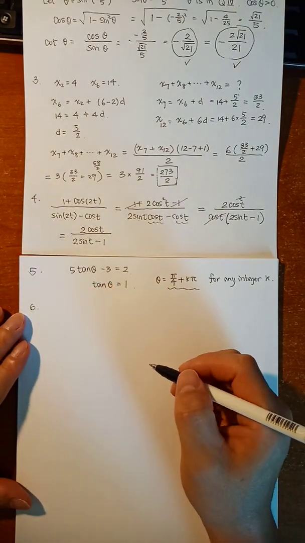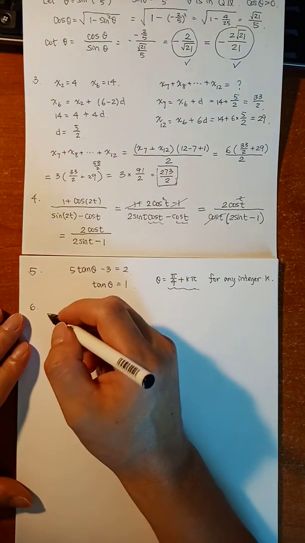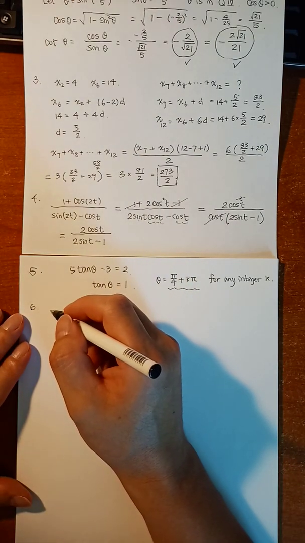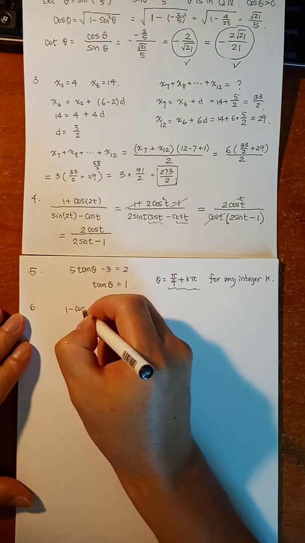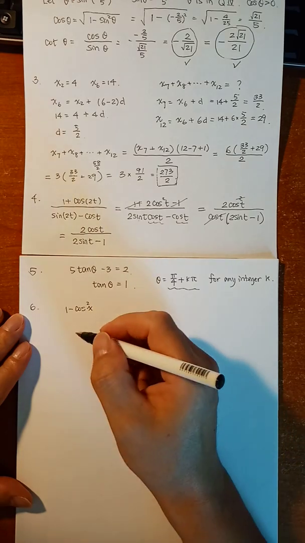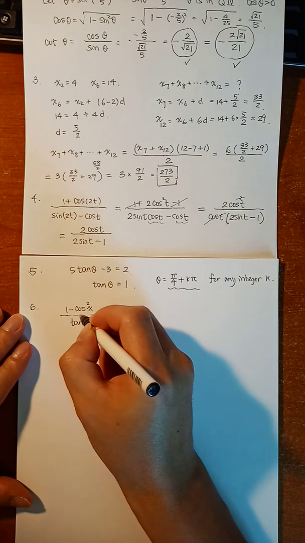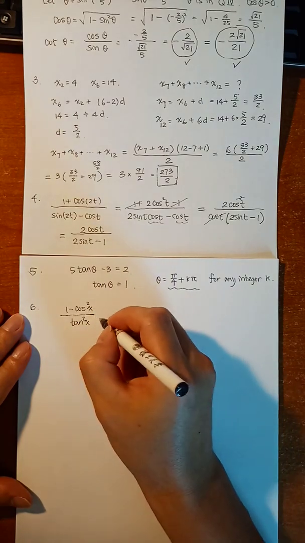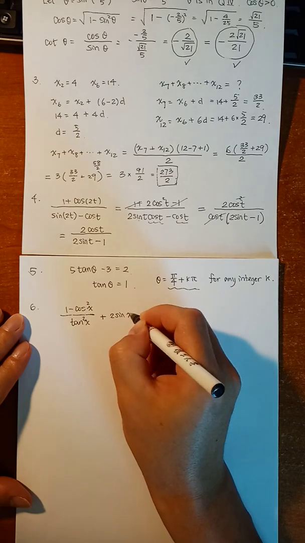Problem 6. Again, it's to verify some equation. Not equation, identity. Verify that the following equation is an identity. Well, let's see. 1 minus cosine x squared over tangent x squared plus 2 sine x squared.